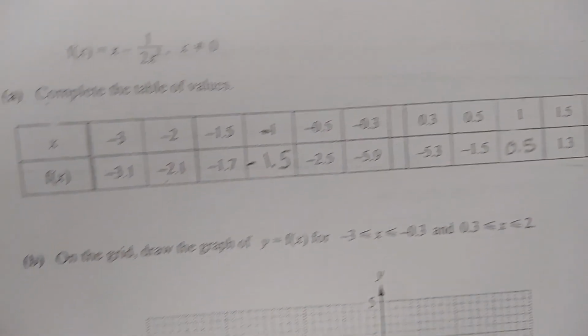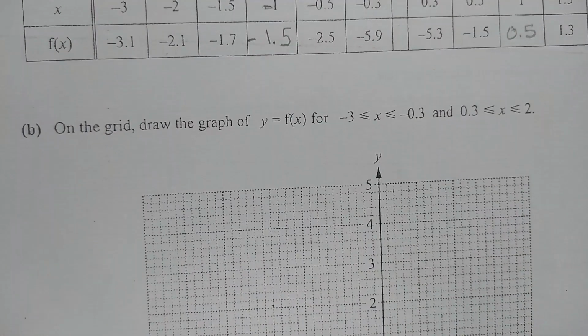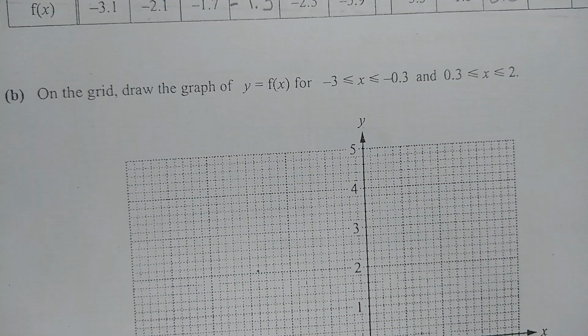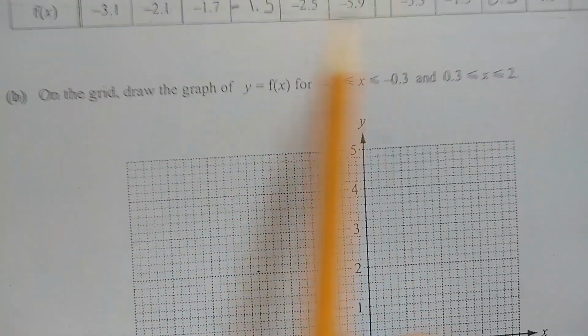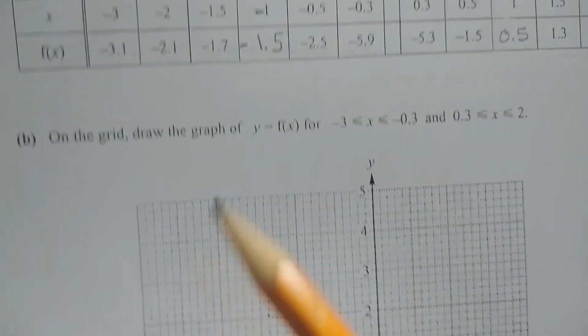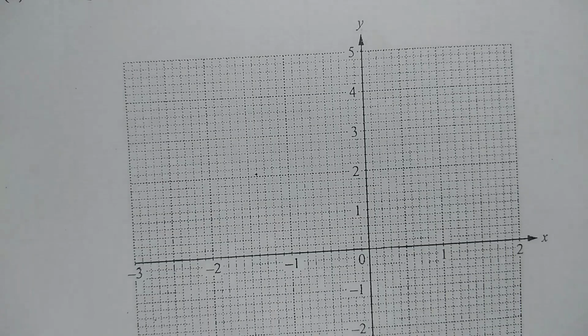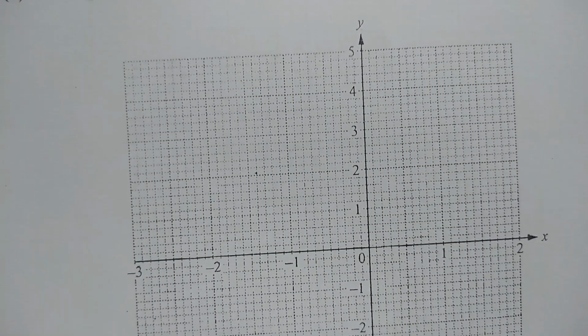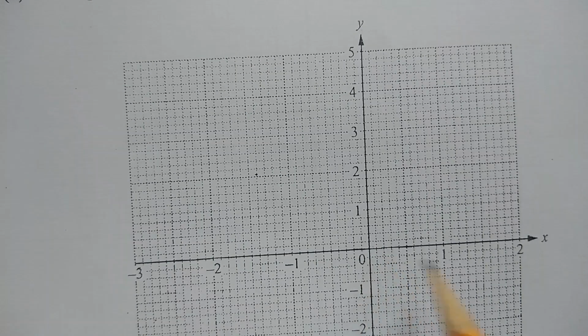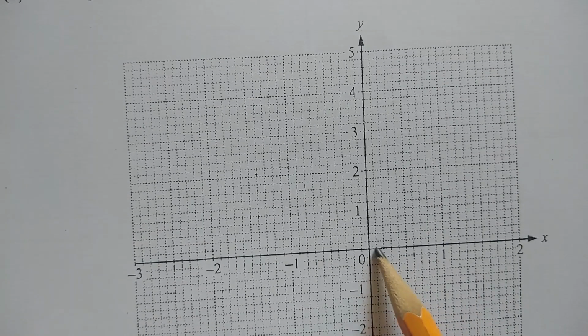After this, you are supposed to complete or draw your graph using this table of values. Just plot your coordinates, then join. When plotting, you're supposed to understand what one small box means.